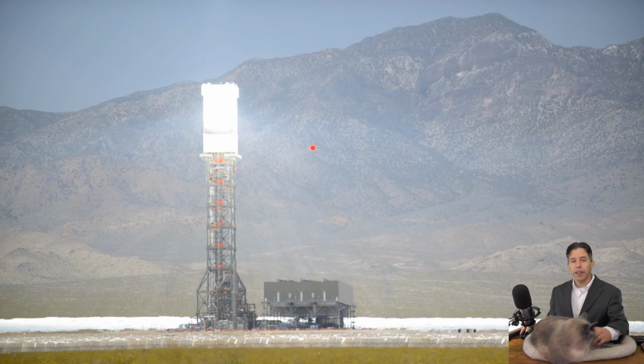Here's one that's in Nevada that's just recently come online, and it gets so hot that the top of this tower glows pretty brightly, like you can't even look at it. There have actually been some complaints from pilots flying in the area who say it's too bright to look at.